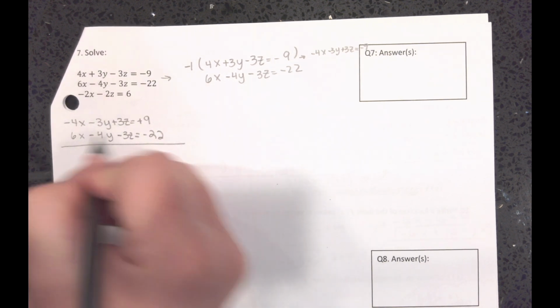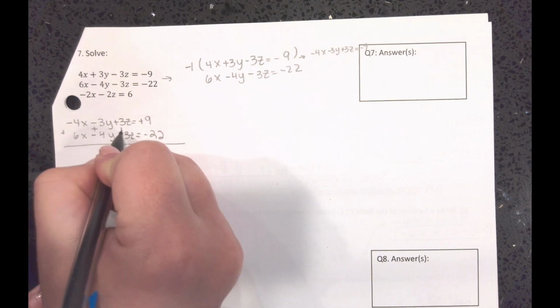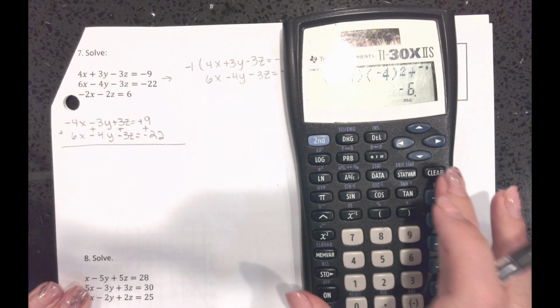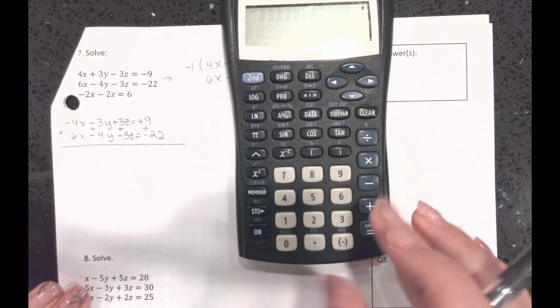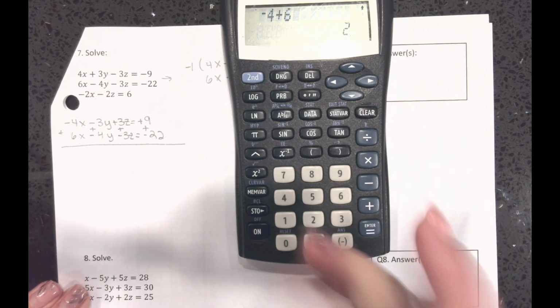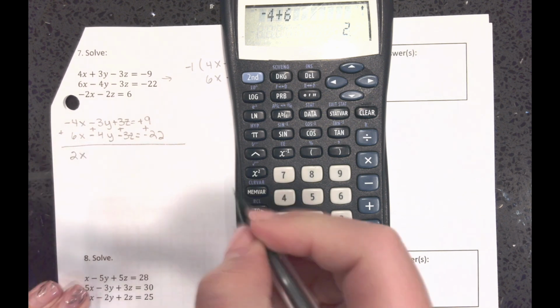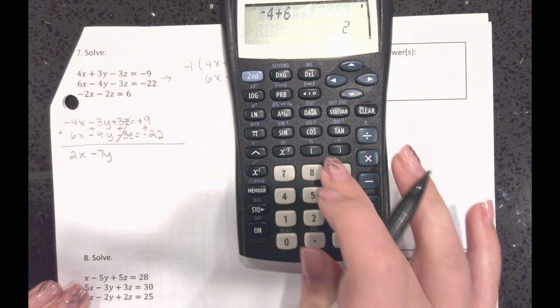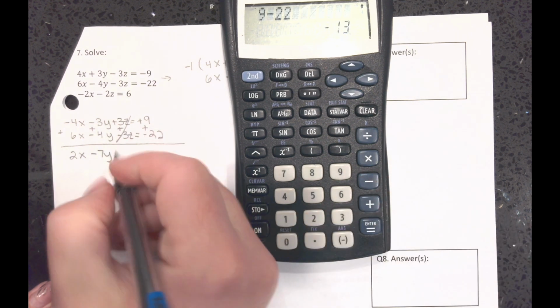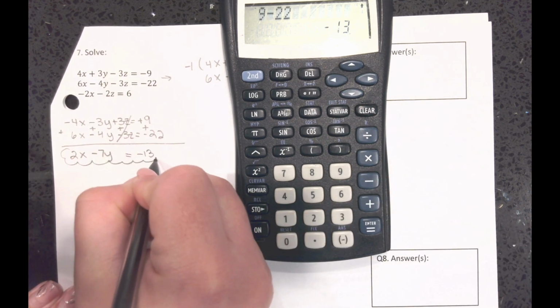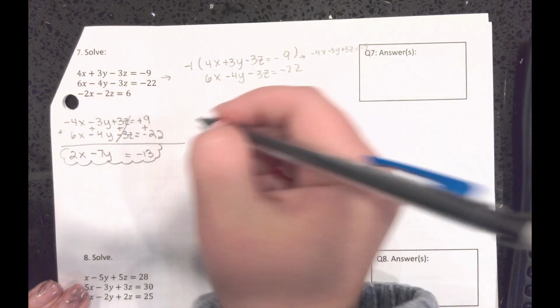Okay, so now we're going to add. Make sure that you put these pluses here. What I'm noticing, you guys are making hiccups because you are not putting the pluses and you're just letting your brain make assumptions. Don't make assumptions. -4 plus 6, that is 2 x's. This is -7 y's. This is gone. And we got 9 minus 22, which is -13. I'm going to put that in a thinking bubble. This is our temporary equation here.